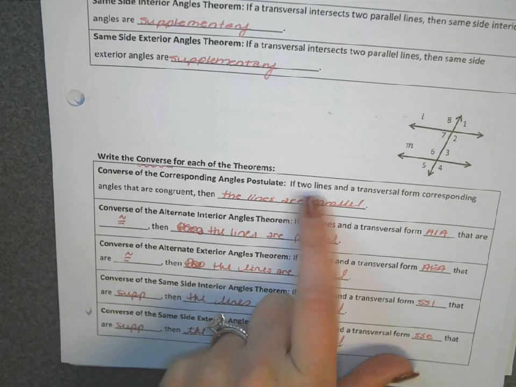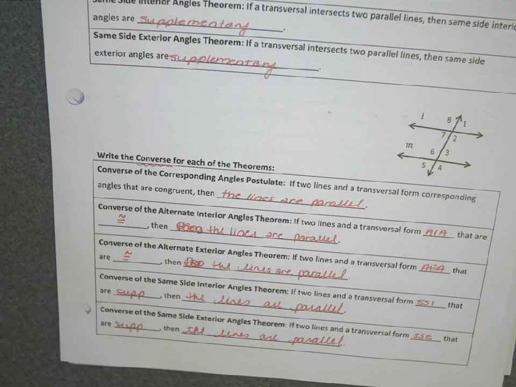So basically the 2 lines are what's going to be parallel. The transversal can't be parallel to it because in order for it to be a transversal, it has to intersect those lines. It has to go through those lines because that's what transversal means. It goes through something. Okay? So you don't have to put that detail, but if you did, that's totally fine too. That's not wrong. But I wanted to give you an example.